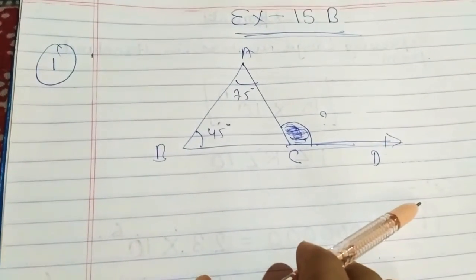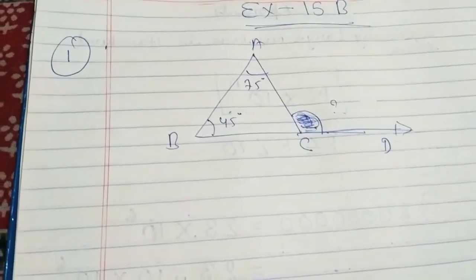Understood? So just recall the property.